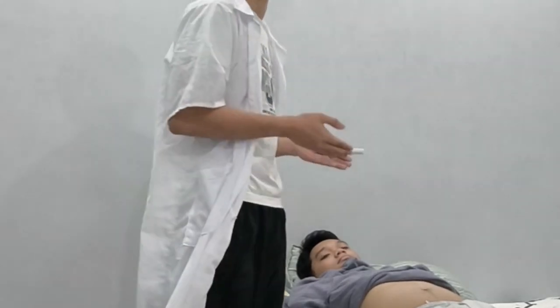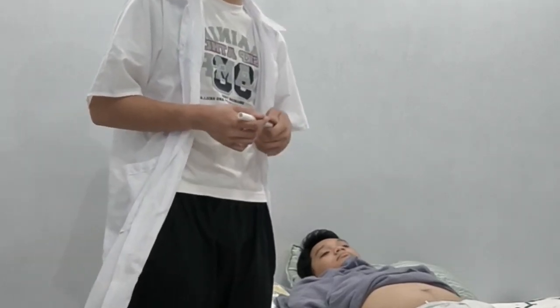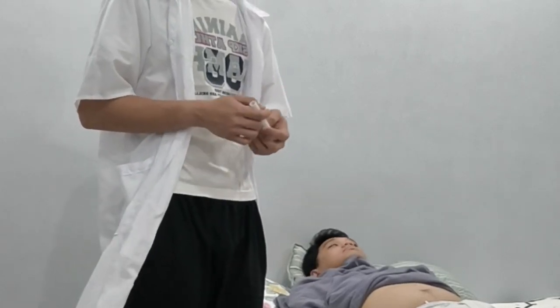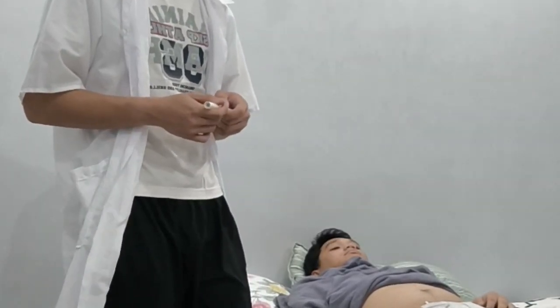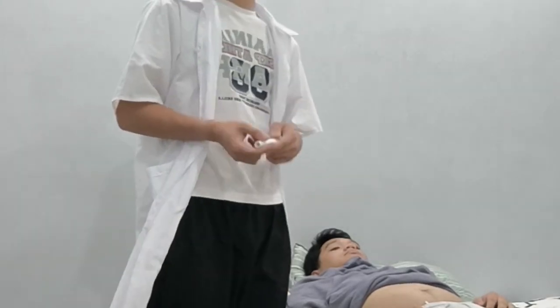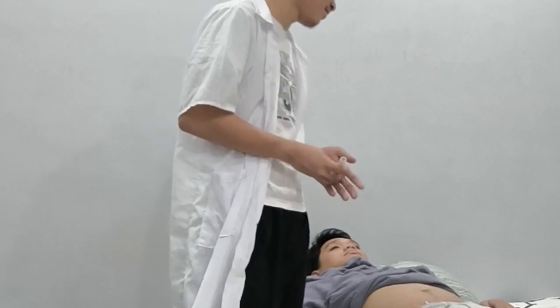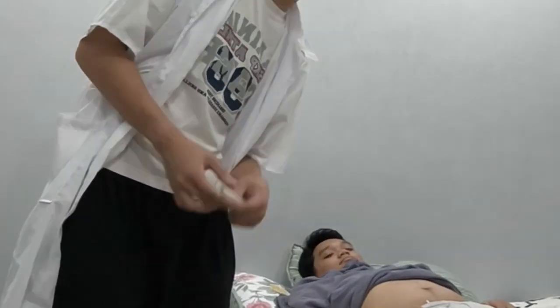He also doesn't have any bowel obstruction, and I'm observing for pulsations as well. If there are any abnormal pulsations, that may be an abdominal obstruction as well. Okay. Then normally we shouldn't be seeing any peristaltic waves, and there's none of that. So okay, that's it for the inspection portion.